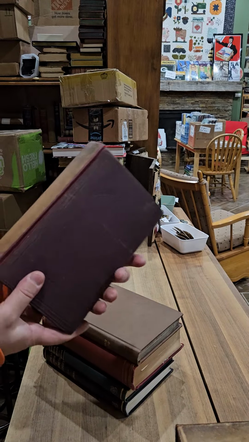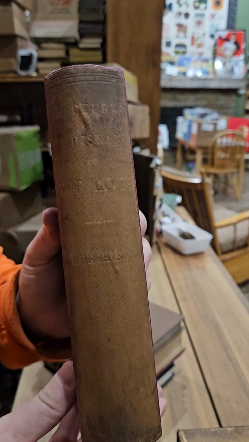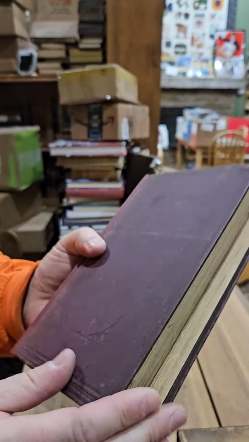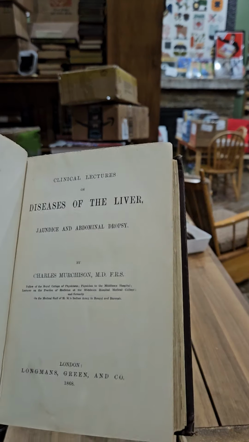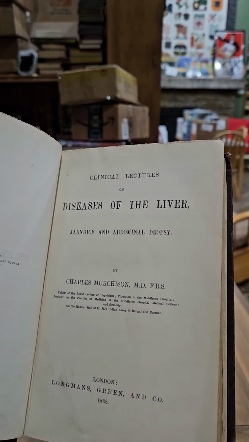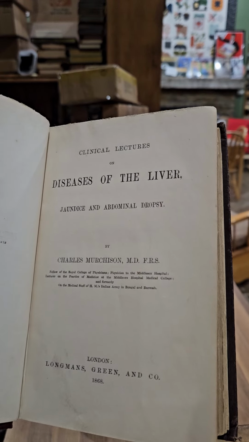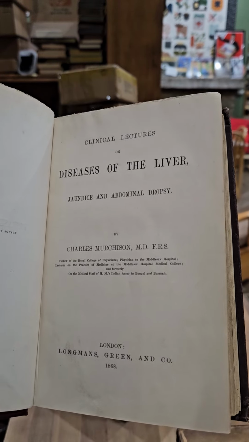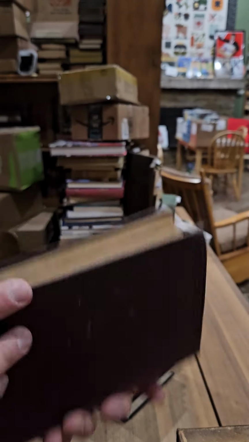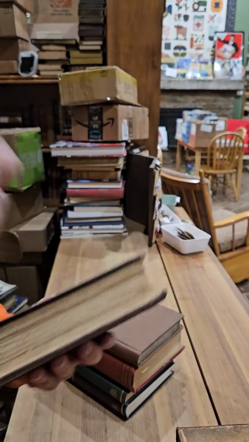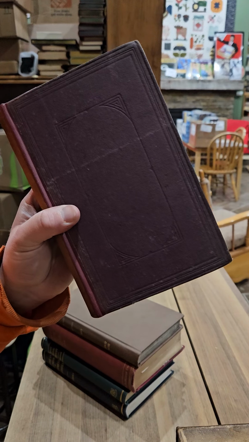All right, few more. We have Clinical Lectures on Diseases of the Liver, Jaundice, and Abdominal Dropsy, by Charles Murchison, published in 1868.